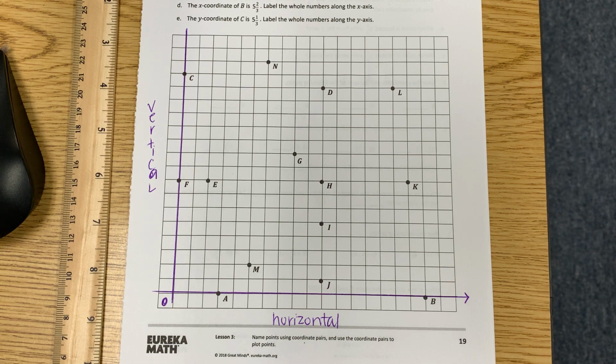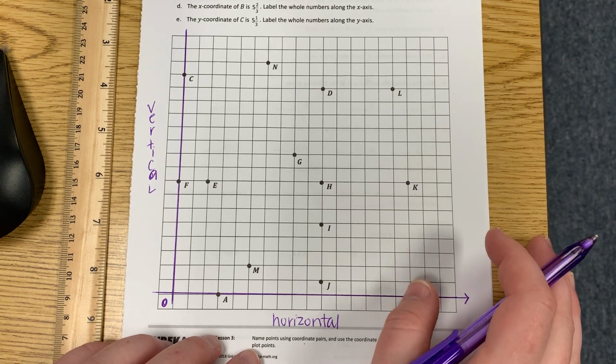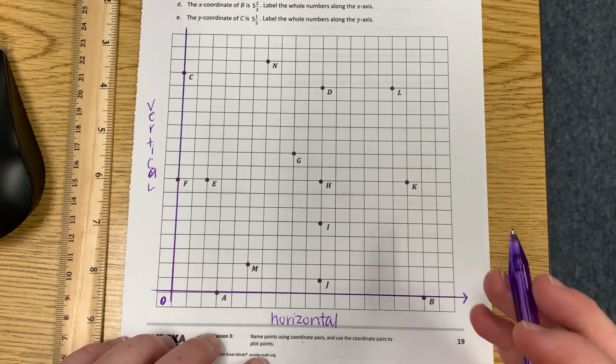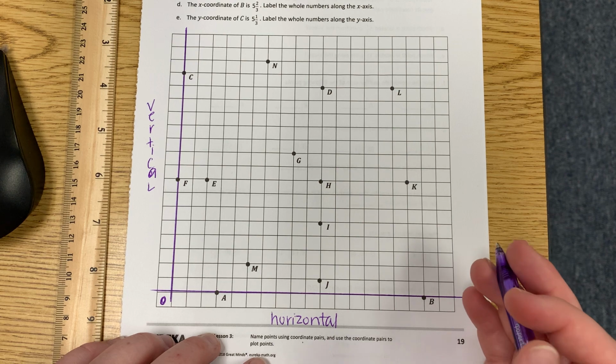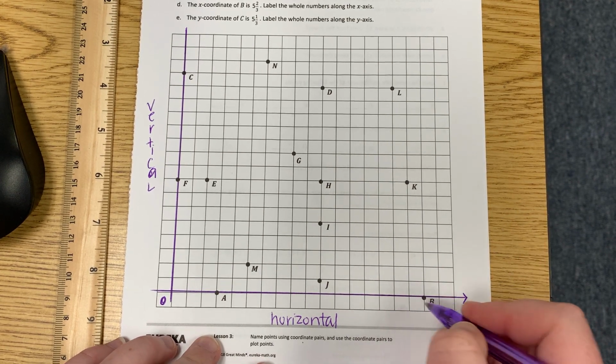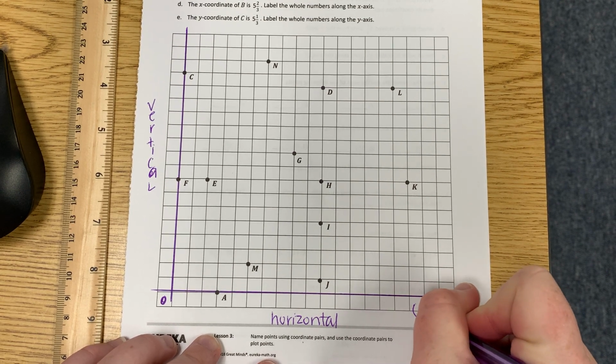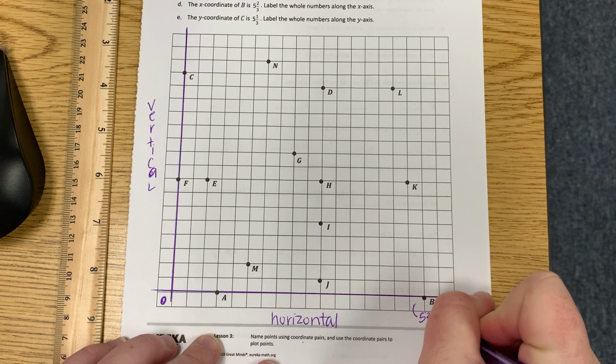Let's look at D. The x coordinate of B is 5 and 2/3. Label the whole numbers along the x-axis. What coordinate did it just tell us was the x coordinate for B? 5 and 2/3.